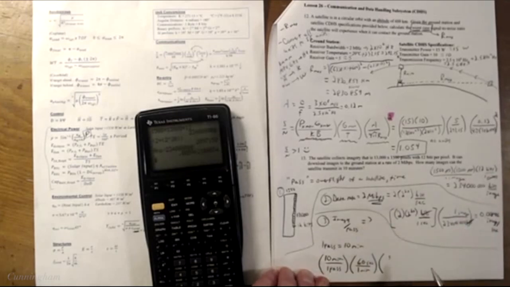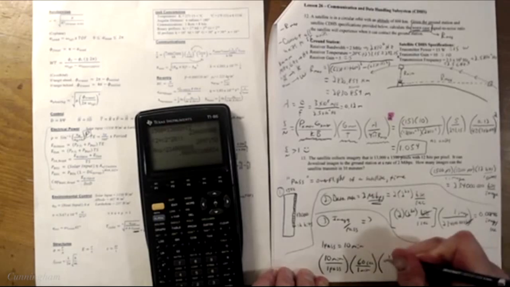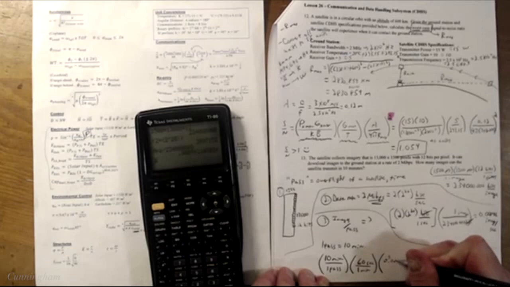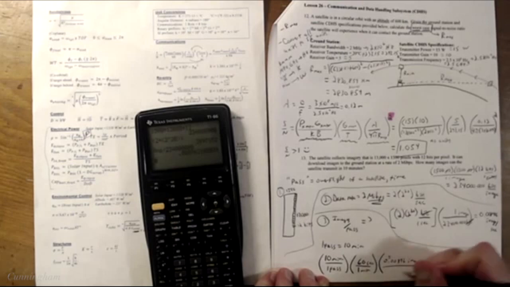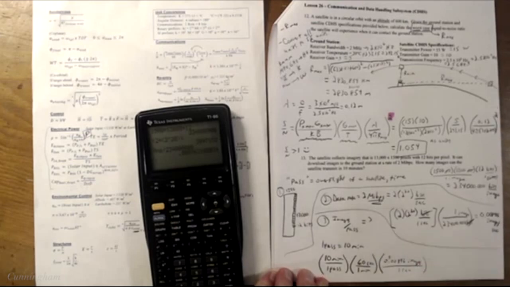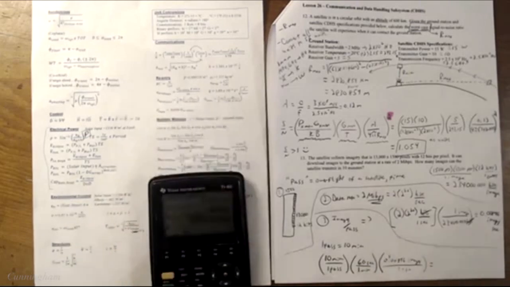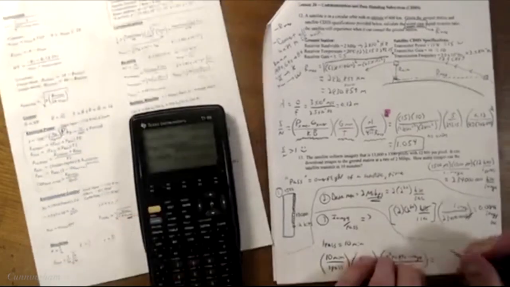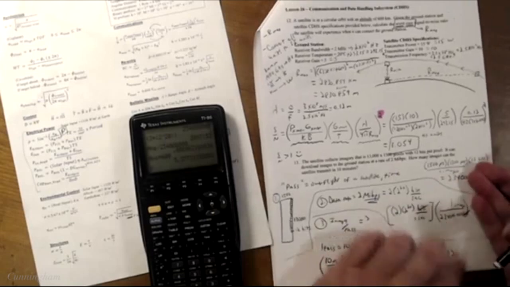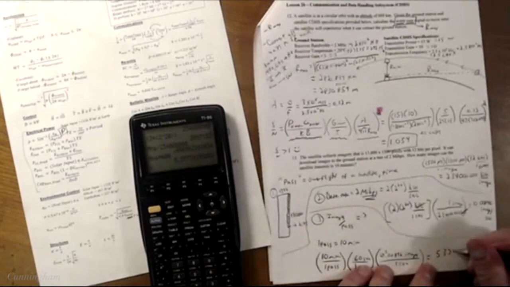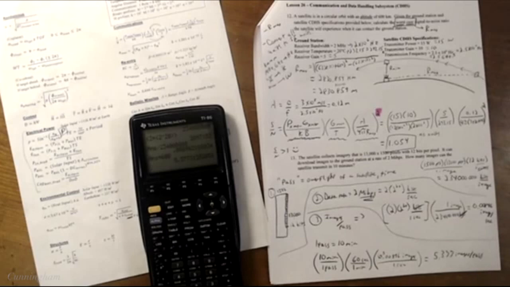And images per second, I want seconds to cancel out, so I'll multiply that by 0.00896 images in 1 second. Cool. All right, that gives us 5.377 images per pass.